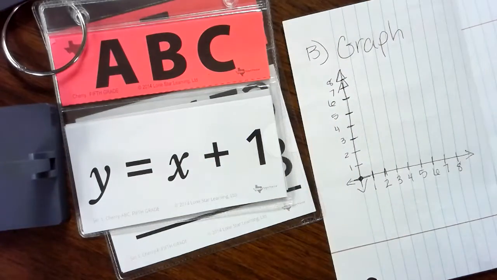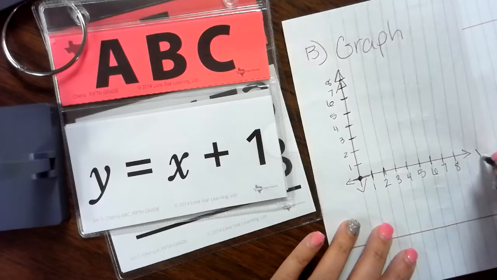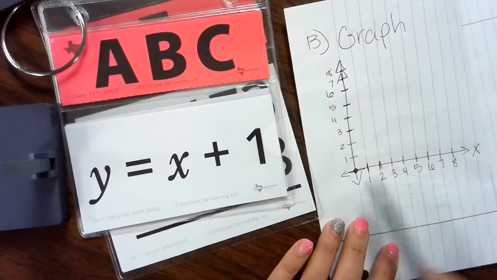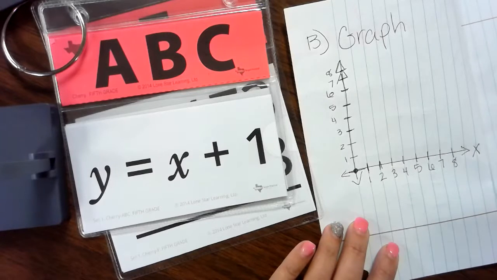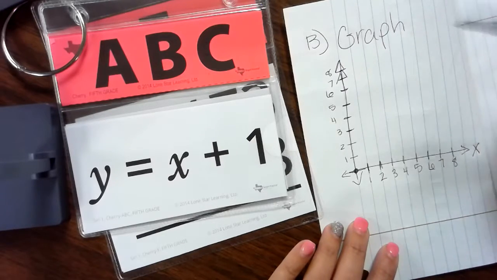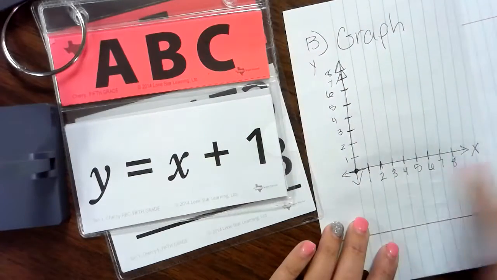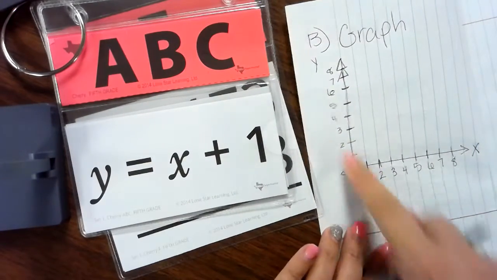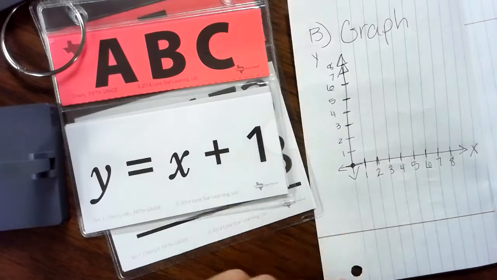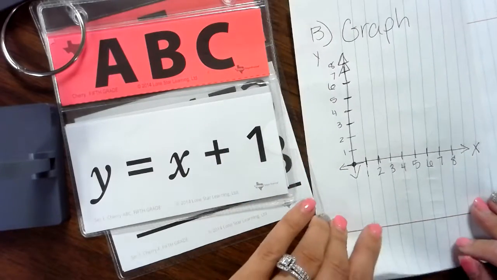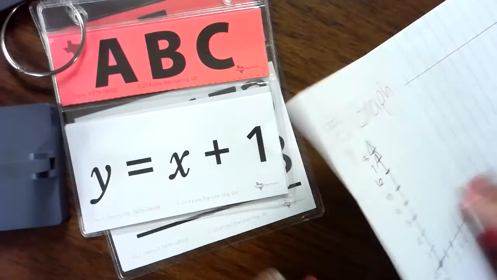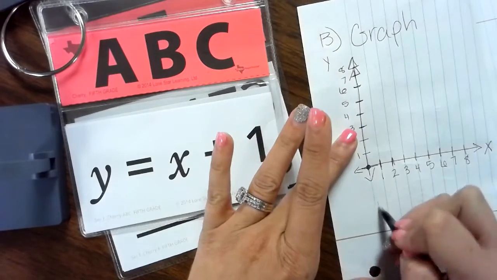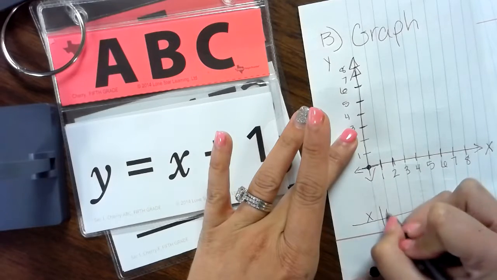Okay, so however you want to do it, sketch out your graph. Say this is the x-axis. X goes horizontally. Okay, and this is your vertical. This is your y-axis. So x is horizontal, y is vertical. And I'm going to actually graph the information that you made earlier on your T-chart. So I'm going to write that back over here. So x and y.